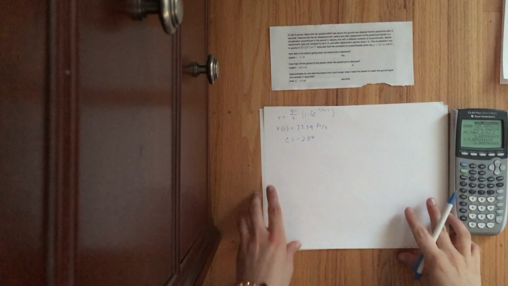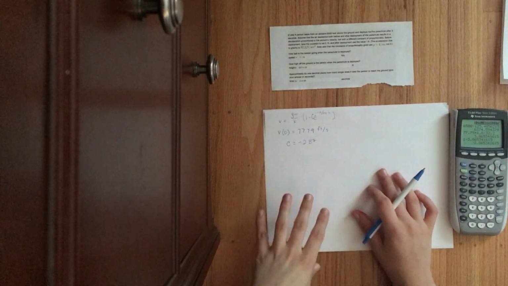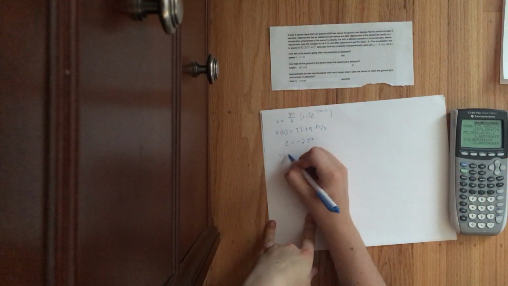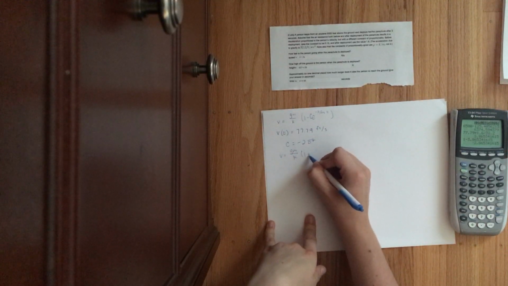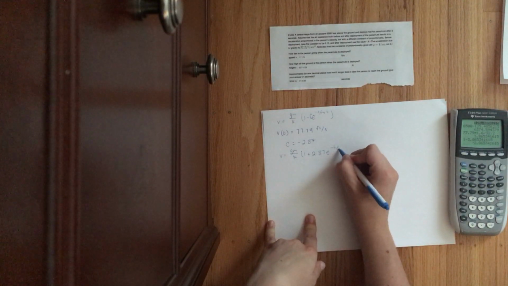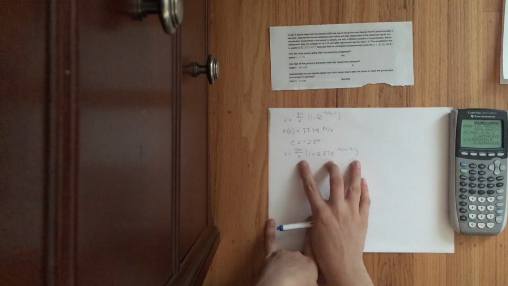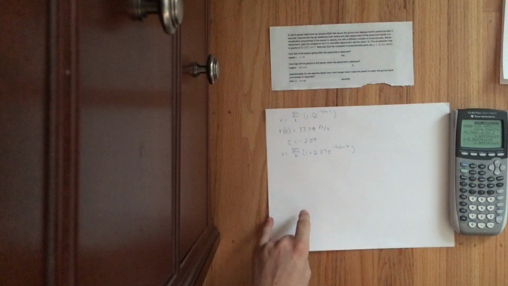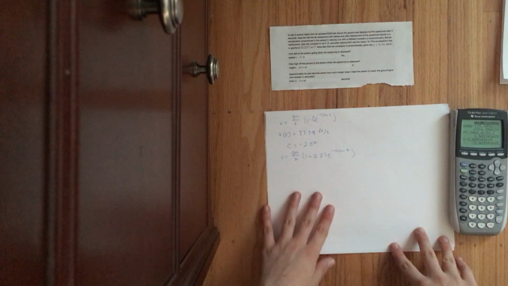And we are going to integrate this velocity. So v equals gm over k times 1 plus 2.87 e to the negative k over m t. We're going to integrate this the same way we integrated the velocity in the last part to give us a distance equation.